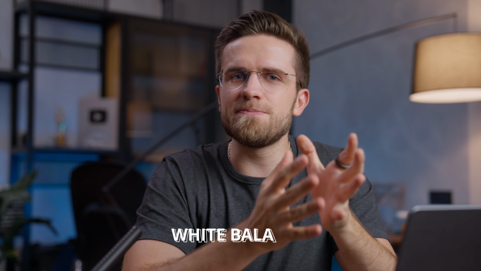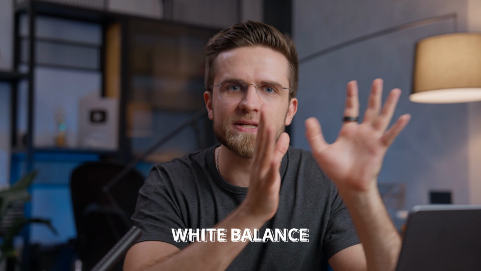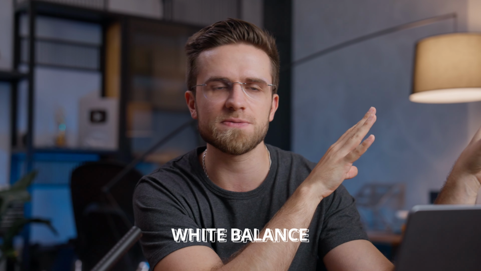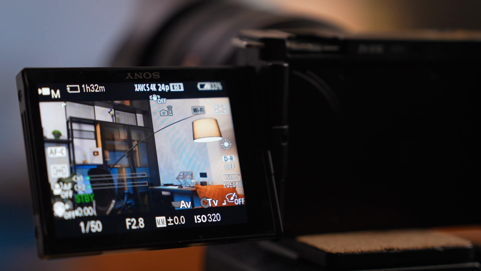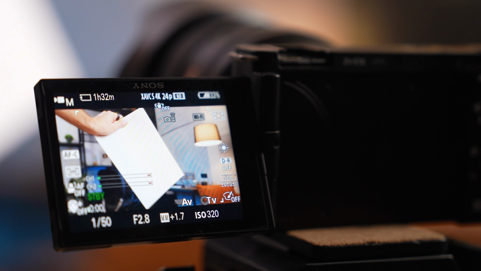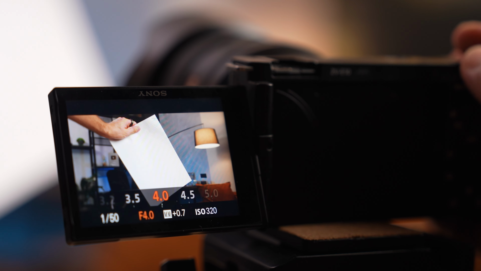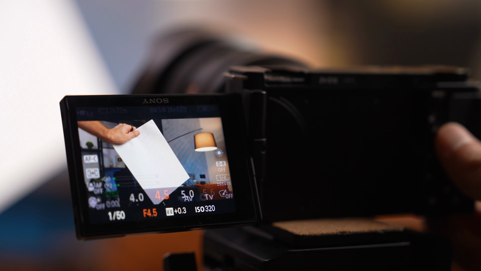But what about white balance? I didn't miss it, but I left it out of the picture, so to speak, because even though white balance is not the easiest topic, there is one life hack. Always carry a sheet of paper with you, and when setting the white balance, focus on the color of the sheet. The sheet should be white at all times.